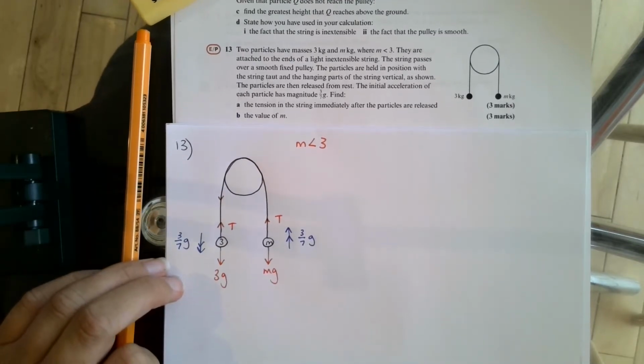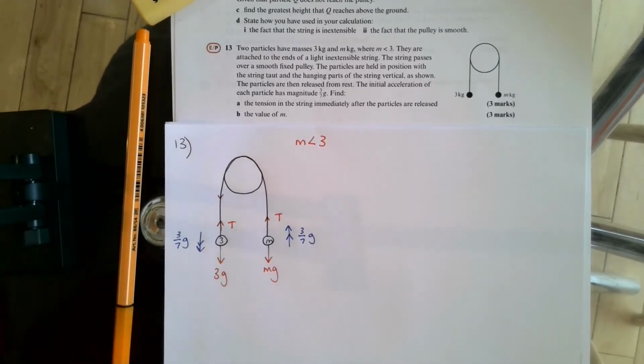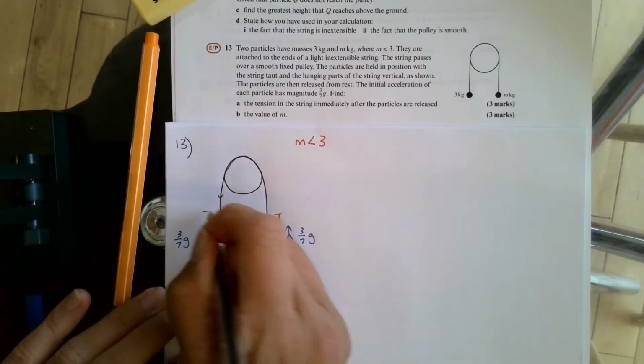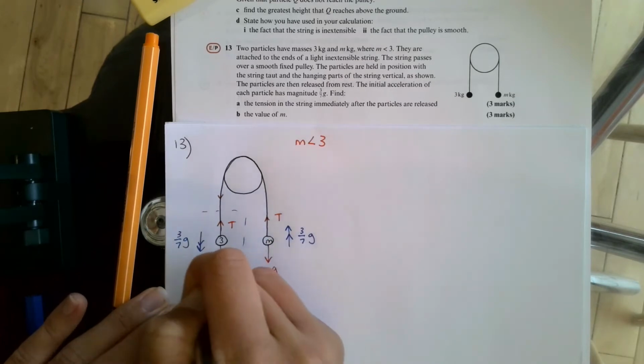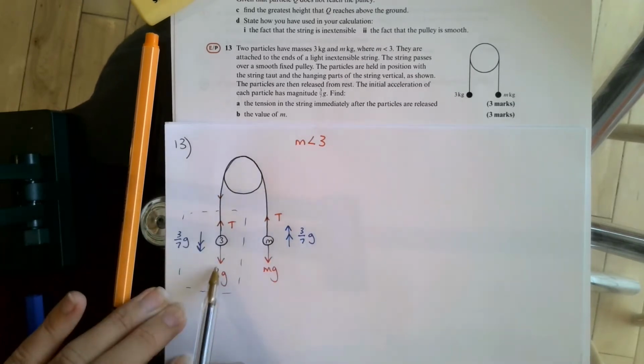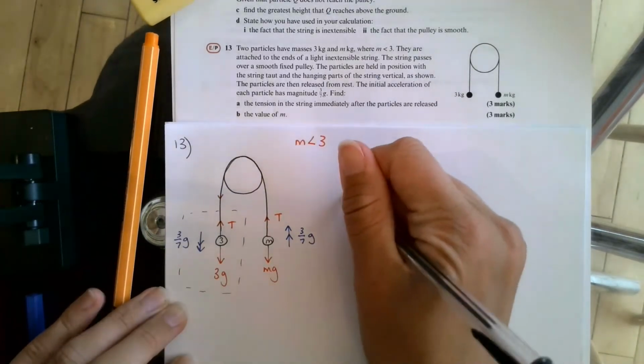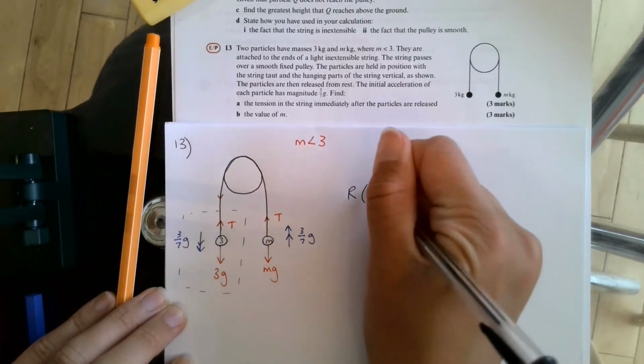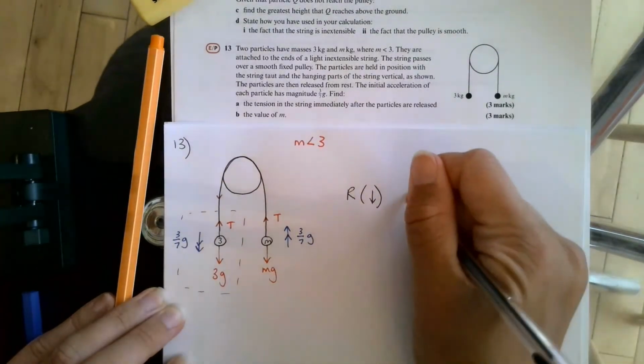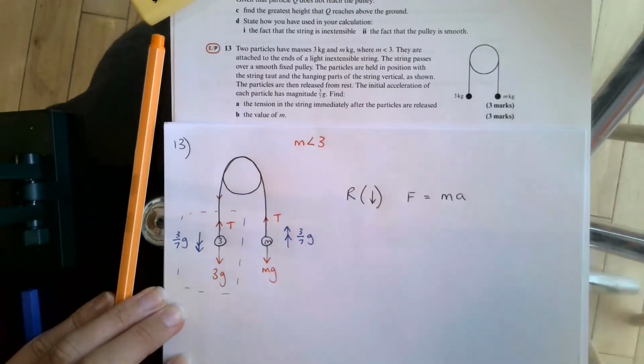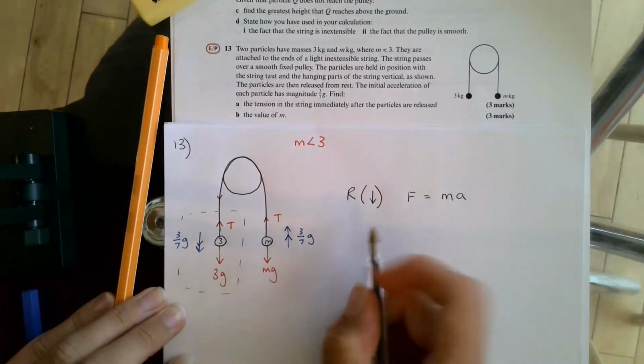And first what we're trying to do is find the tension in the string. Well, what we can do is just focus on the 3 kilogram mass, so imagine I'm cutting off and just focusing on this section here. And we know that if I resolve downwards, because the acceleration is downwards, the resultant force will equal the mass multiplied by the acceleration. Well, let's resolve downwards then.